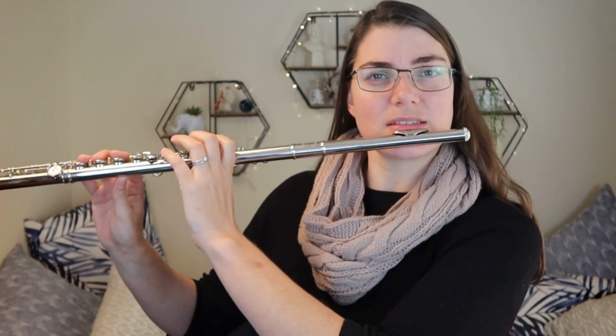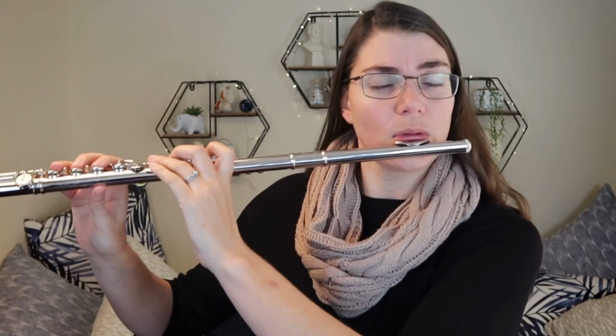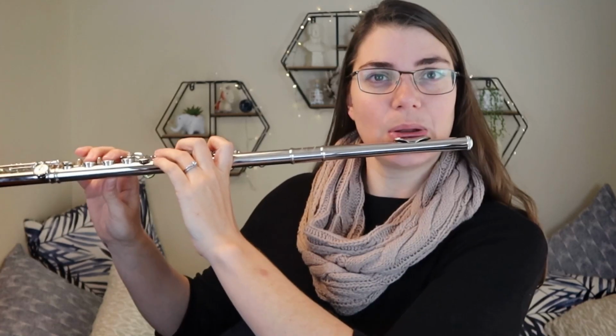So cracking down, I'm going to get this kind of a thing, trying to play a C, and I get that kind of a thing. Or it can happen on a middle E. I'm trying to play a middle E and I get those kind of squeaks up.